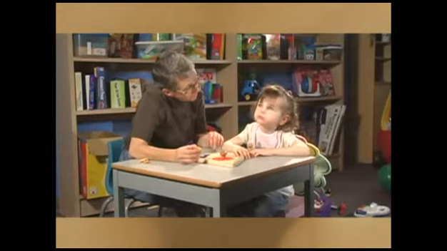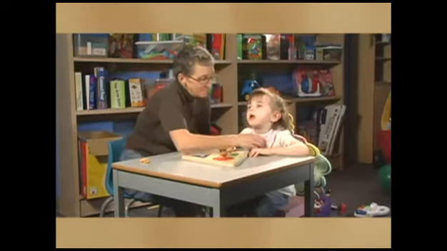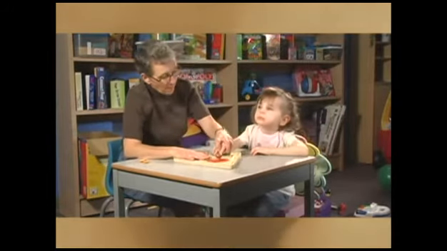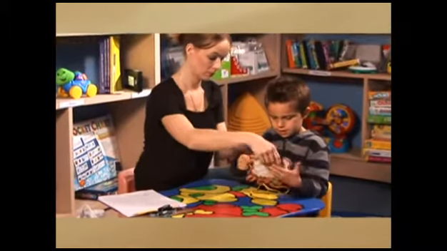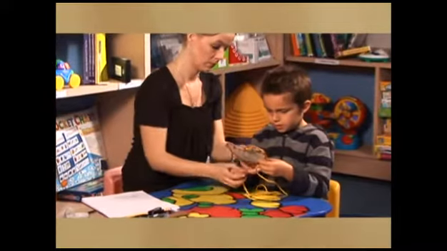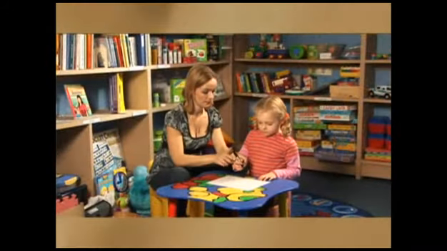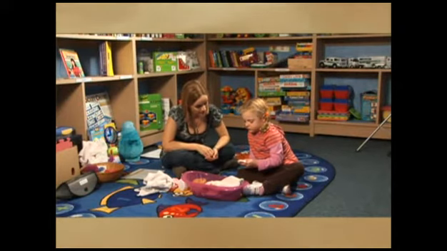With physical prompts, the therapist physically moves the child to make the correct response. One common physical prompt is a hand-over-hand prompt. With hand-over-hand prompting, a therapist holds the child's hand and guides the child towards the correct response. For example, the therapist could guide the child's hand to show him how to put a lace through the correct hole or how to print a letter. Let's watch an example of a therapist using physical prompts.